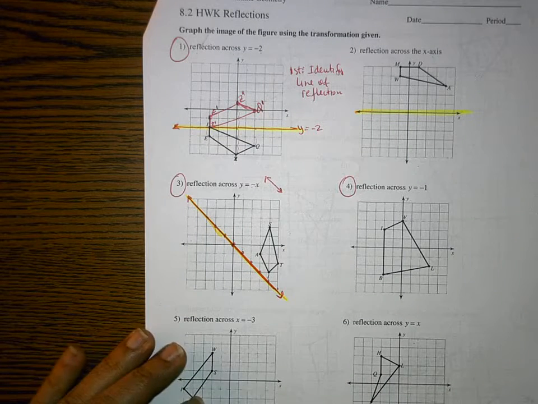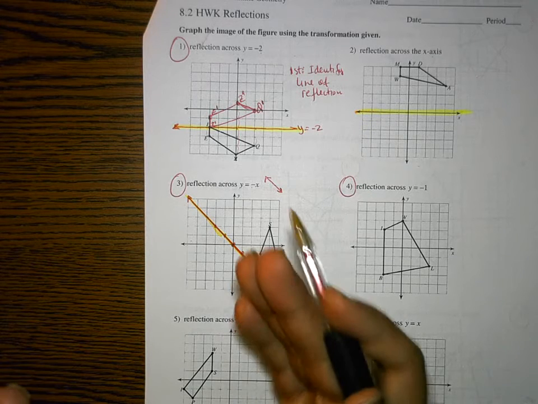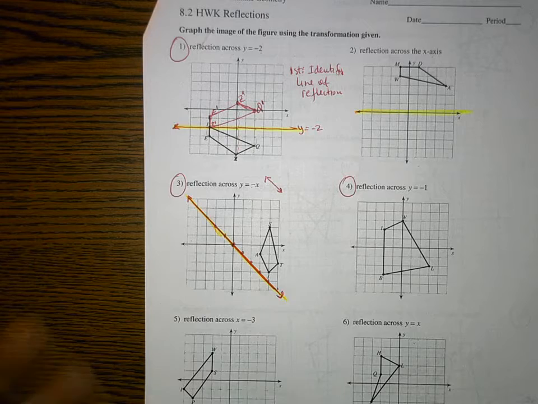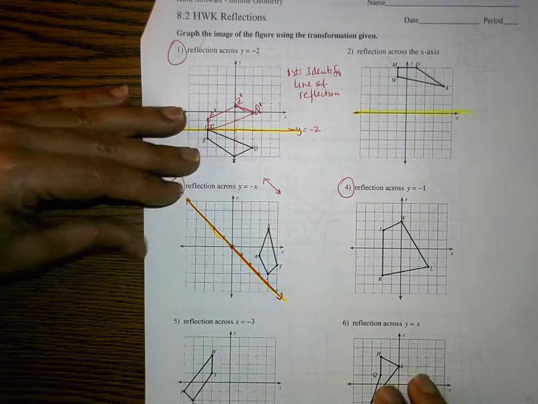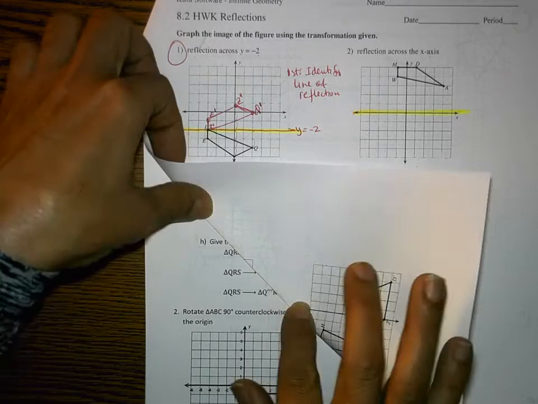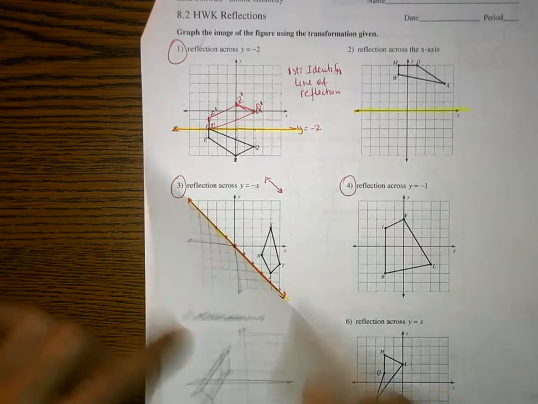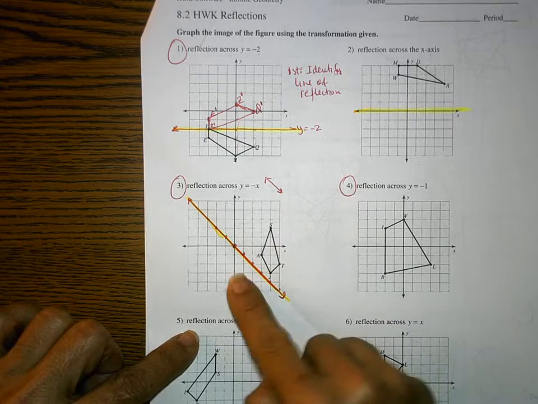All right. We're going to be counting the distance, but with diagonal lines, we saw this in class, you run in a different direction. I want you to imagine folding this paper right there over the line of reflection. If I fold it over, that drawing would end up right here.